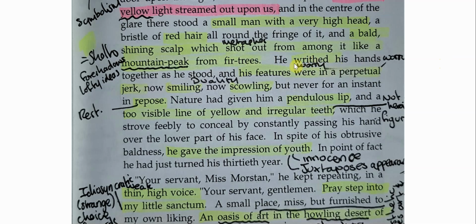He writhed his hands. His features were in a perpetual jerk. So he's not comfortable. He's worried. Something is happening here that is making Thaddeus Sholto a little bit scared. And here we have a little duality, smiling, scowling. So 1 minute happy, 1 minute nervous. I think that this talks of the duality that must be within him.